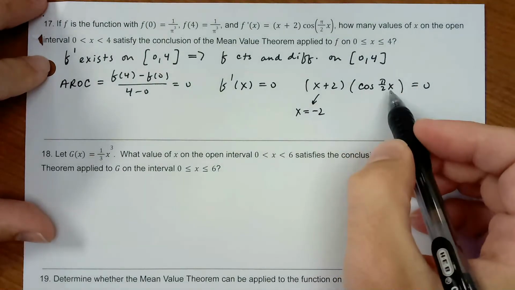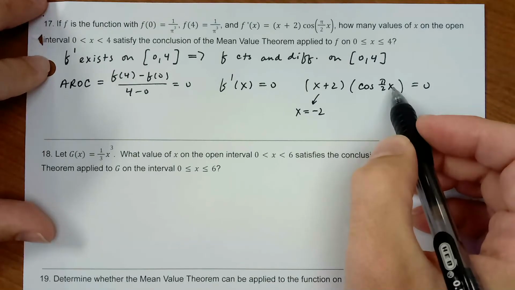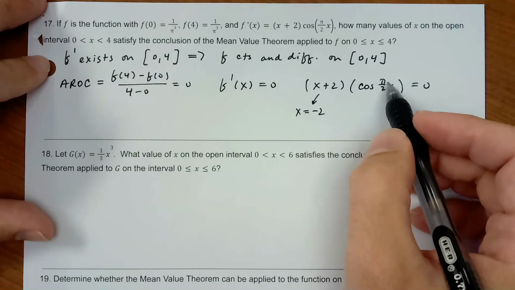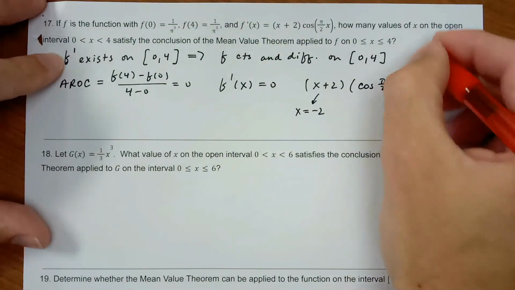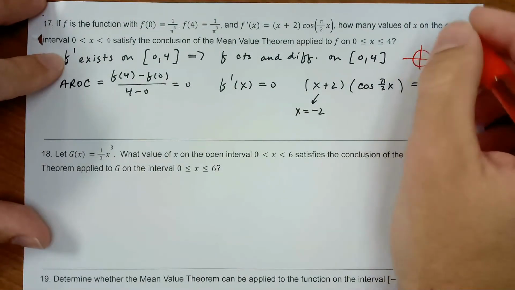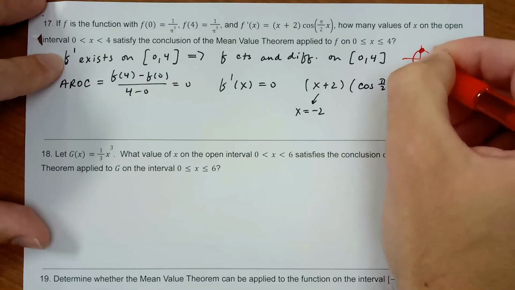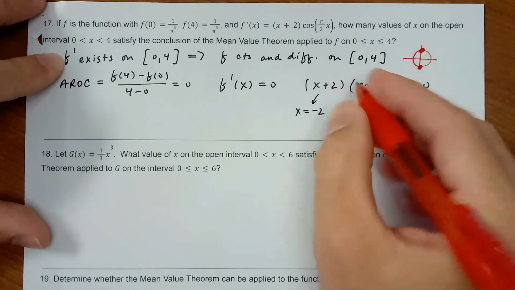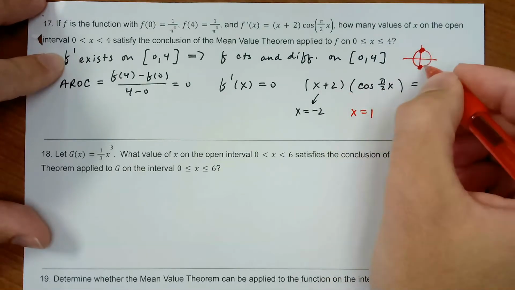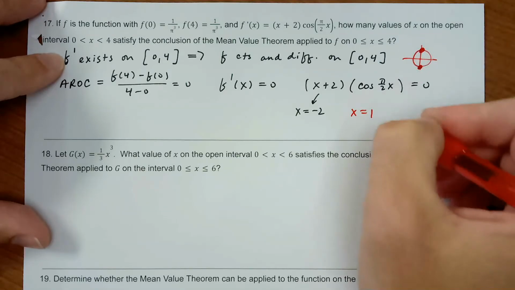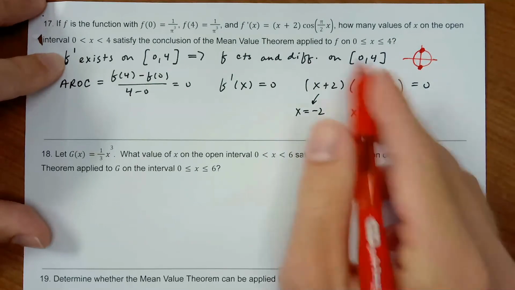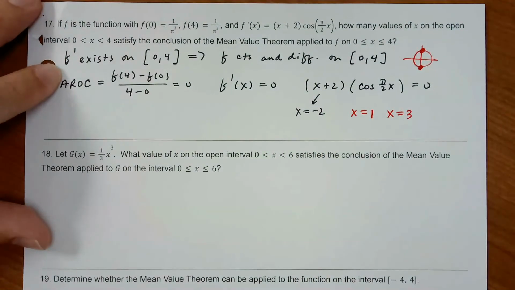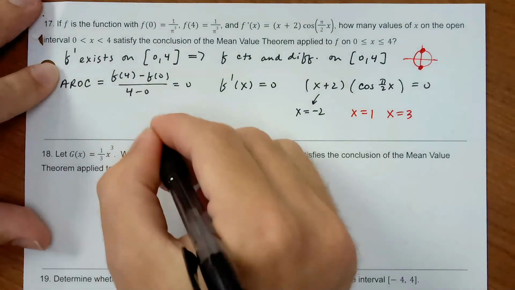0 to 4 would be like taking cosine from cosine of 0 to cosine of 2 pi. So I'm thinking about the unit circle, where cosine is equal to 0 up here and there. So that's cosine of pi over 2, that's x equals 1. And cosine of 3 pi over 2 also equals 0, that's x equals 3. Those are both in the interval 0 to 4. So how many values? 2 values.